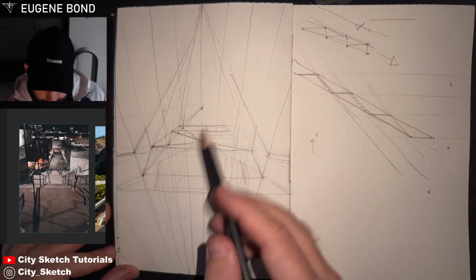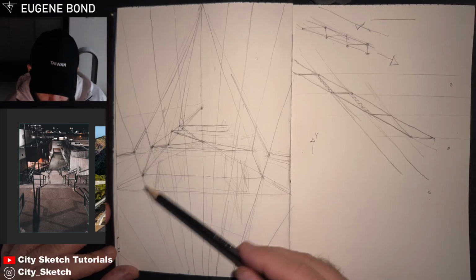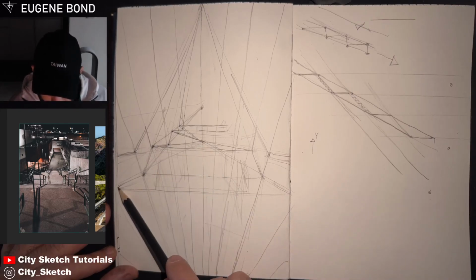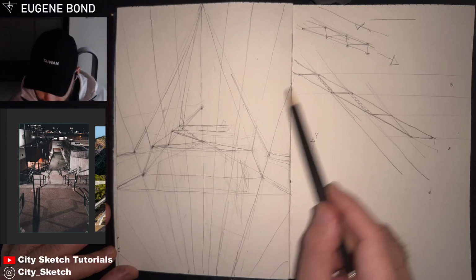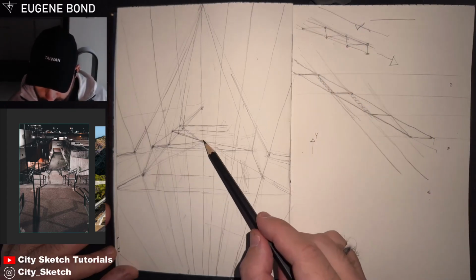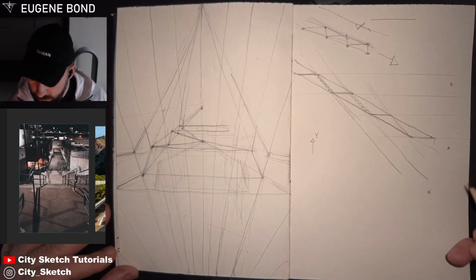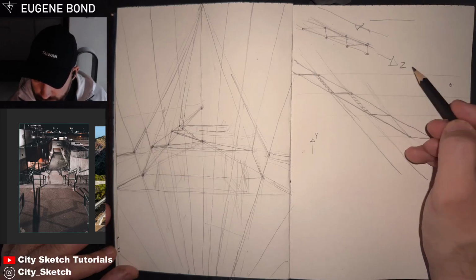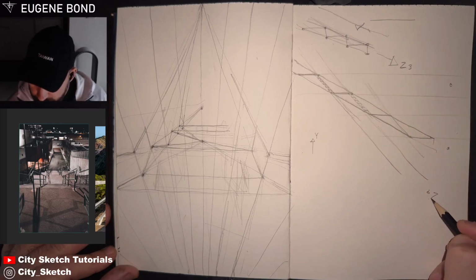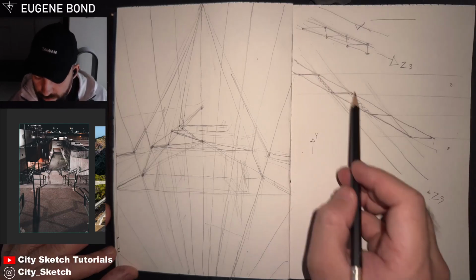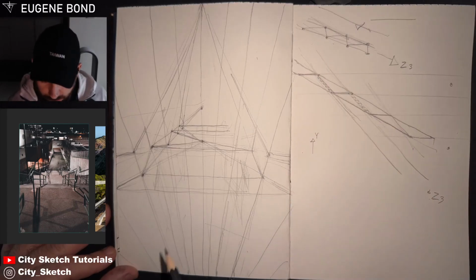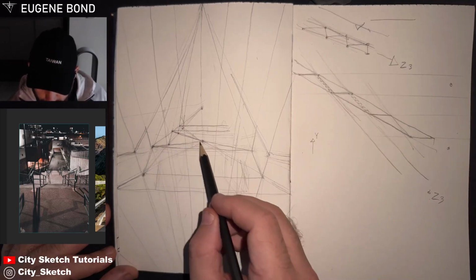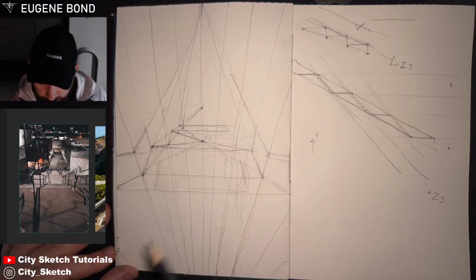I think it's enough. So again, what does it mean? How does it work? This is a diagonal line for each step. So this is the vanishing point for each step. Let's call it Z3. So this is Z3. It's each step's diagonal line. Like here is bottom and top, right? So each step goes here to this Z3.